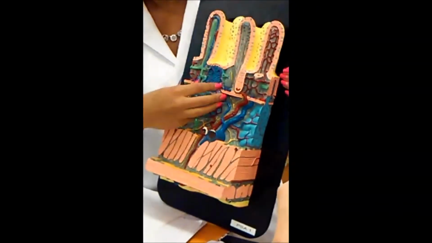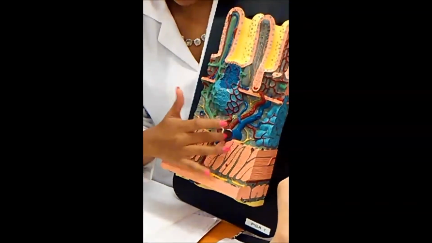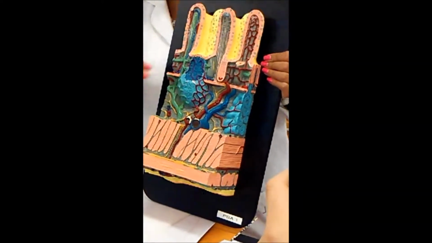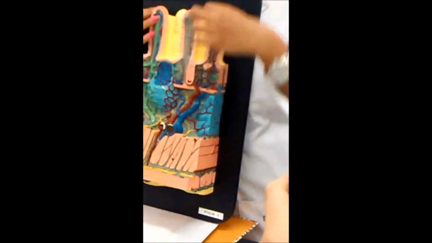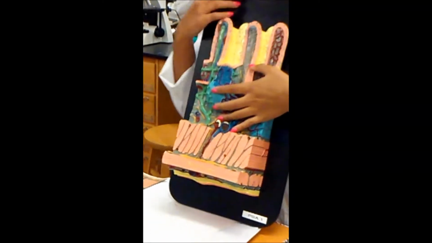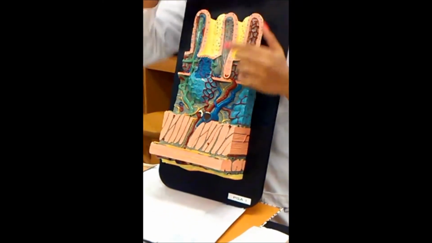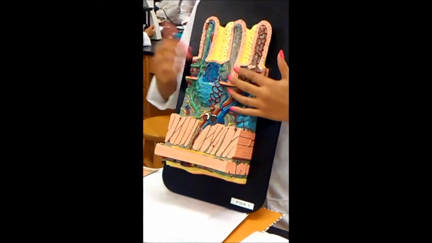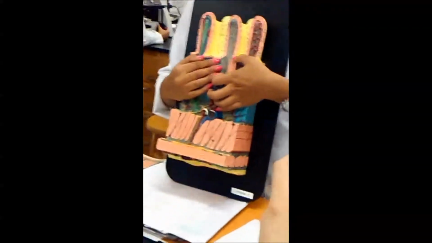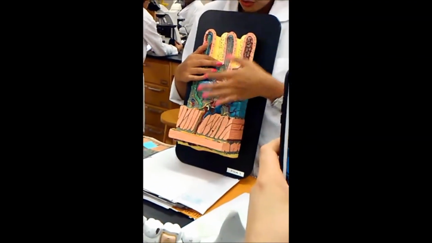Okay, we got the hepatic portal venule, intestinal arterial, and lymphatic vessels, the lacteal. Okay, so this is a villus. Within the villi, we're going to have individual cells called enterocytes. Within the enterocytes, that's where you're going to find the microvilli. The blue cells are going to be goblet cells. And what do they produce? Mucus, right? The goblet cells just produce mucus.